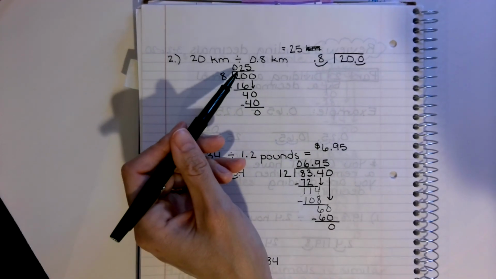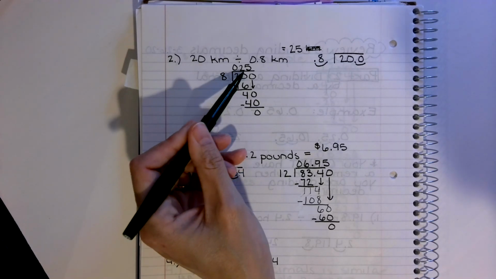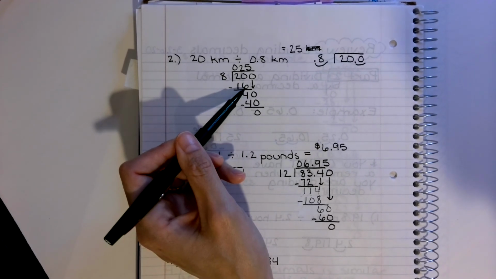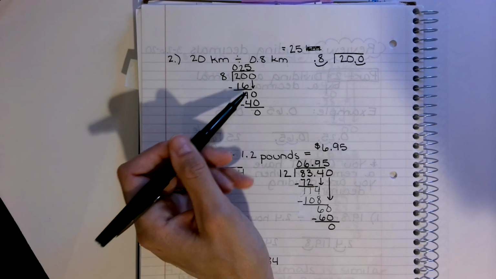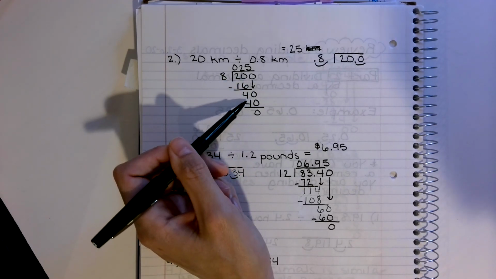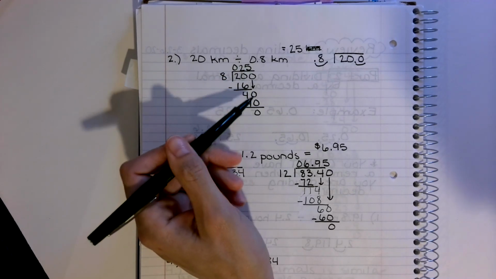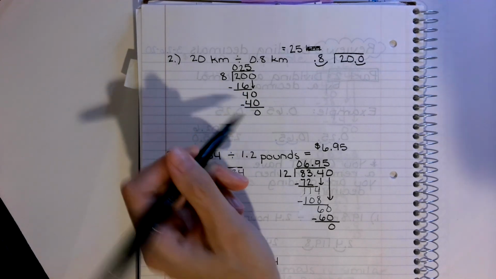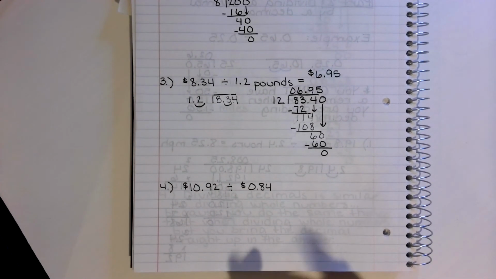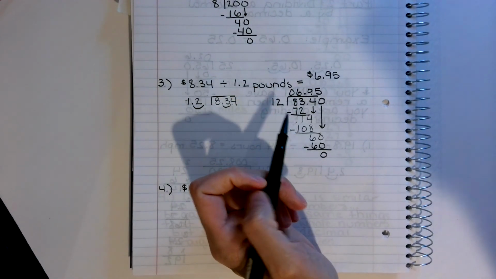200 divided by 8. 8 can go into 20 2 times, which is 16. Then 20 minus 16 is 4. Bring down that 0. 8 can go into 40 5 times. 40 minus 40 is 0. All right, this next one.